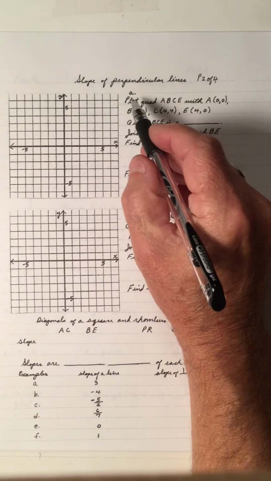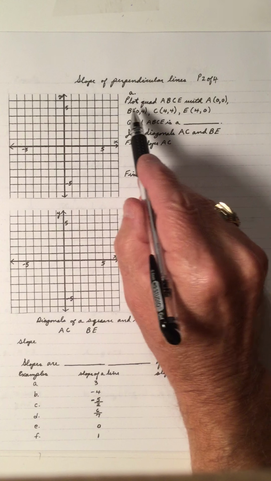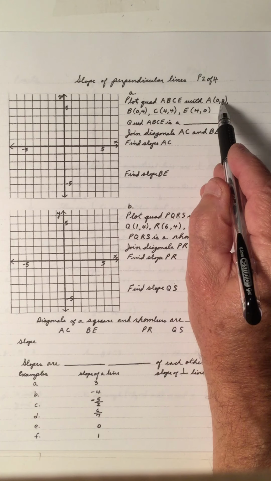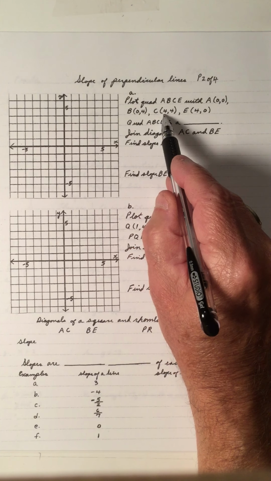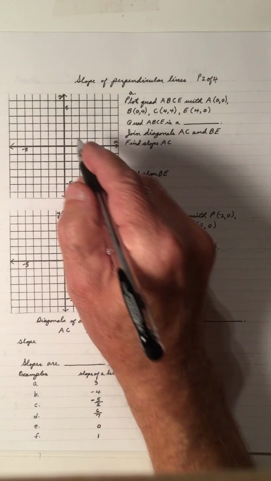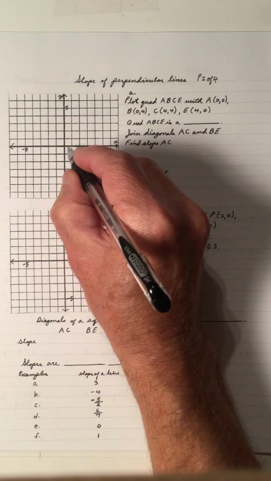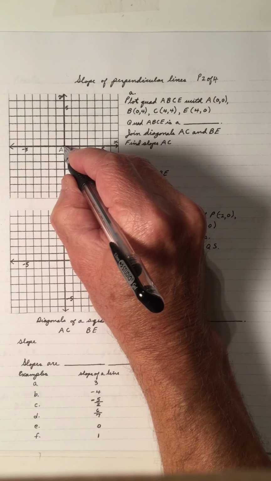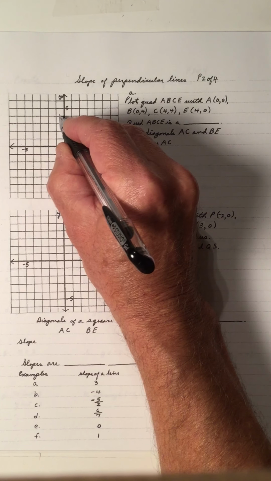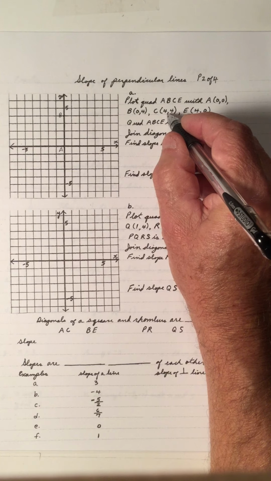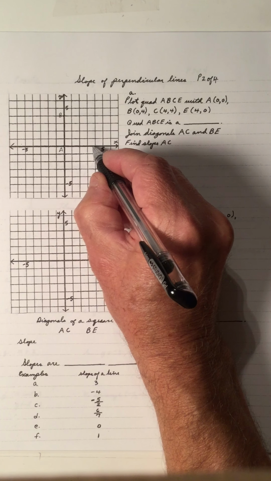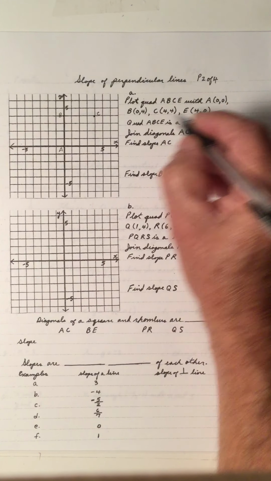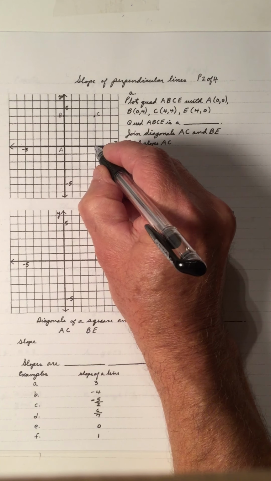Let's do A, which is plotting this quadrilateral ABCE with A (0, 0), B (0, 4), C (4, 4), E (4, 0). A is (0, 0), which is right there. B is (0, 4), right there. C is (4, 4): 1, 2, 3, 4, 4 up. And E is (4, 0). Start here, 1, 2, 3, 4, (4, 0).